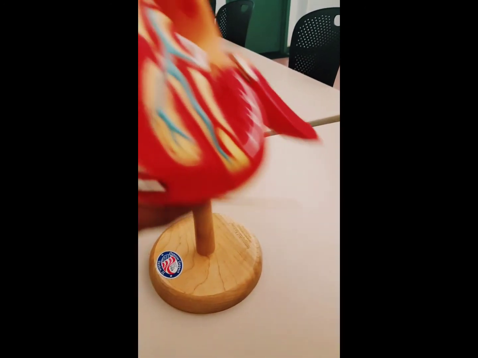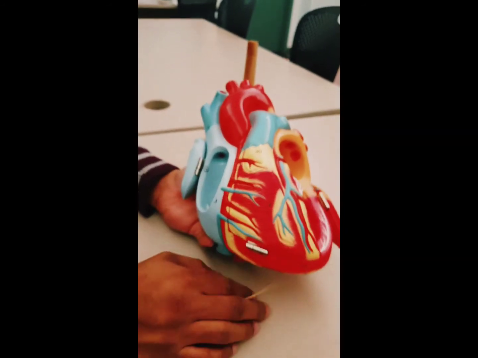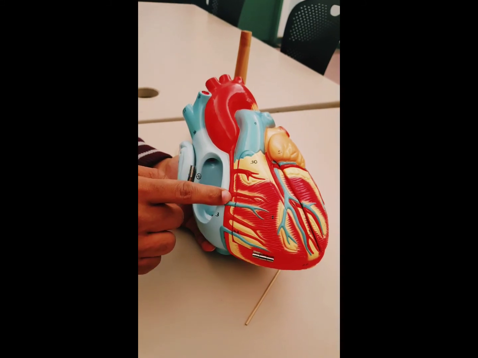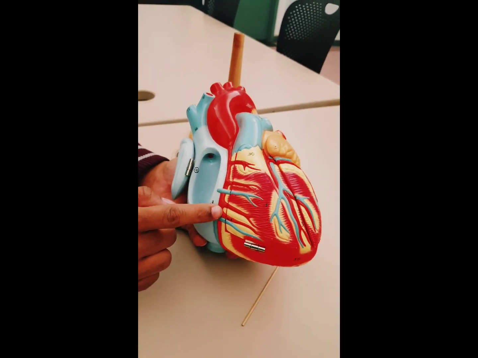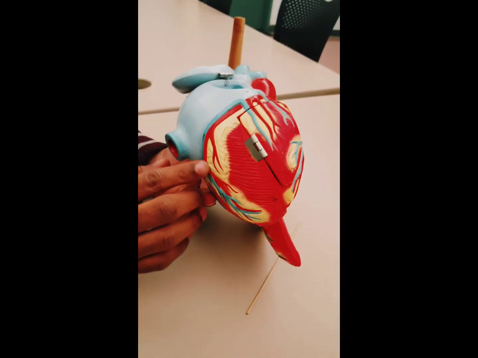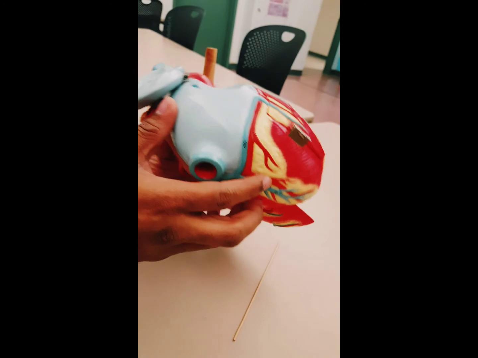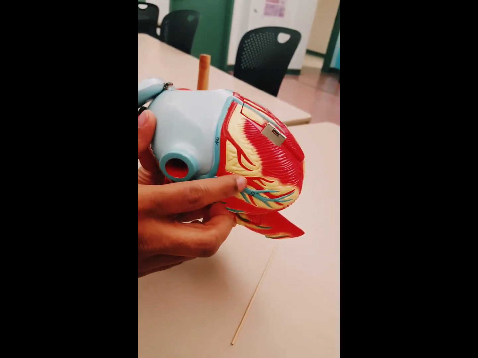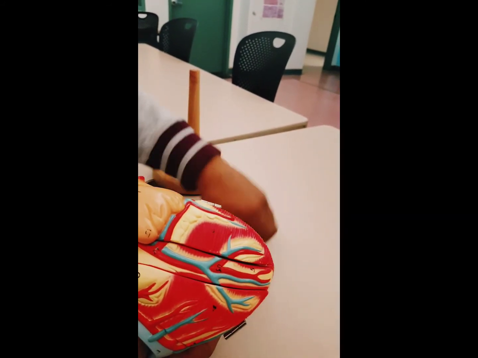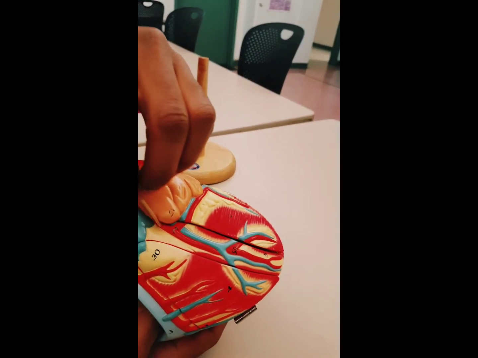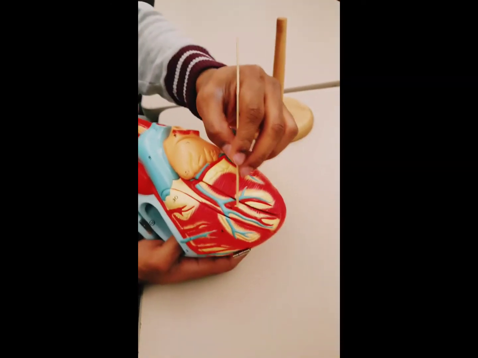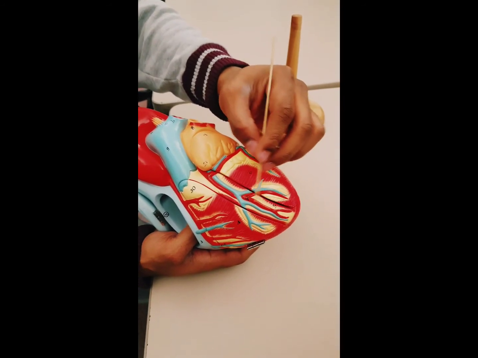Now the blood vessels that supply blood to the heart, we have two of them called the coronary arteries. One on the right side called the right coronary artery, that splits into the marginal artery. And if you follow it all the way in the back, that leads you to the posterior interventricular artery. And for the left side, we have the left coronary artery that splits into the circumflex artery. And this one is the anterior interventricular artery.